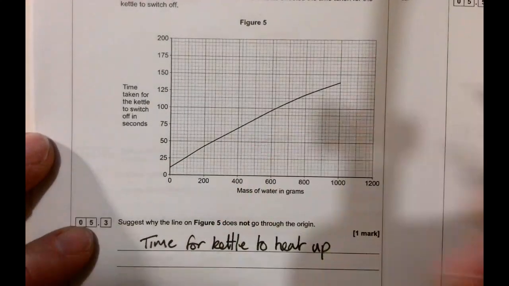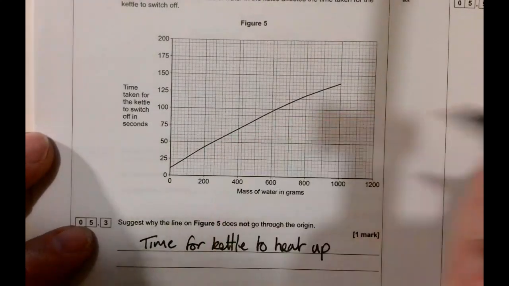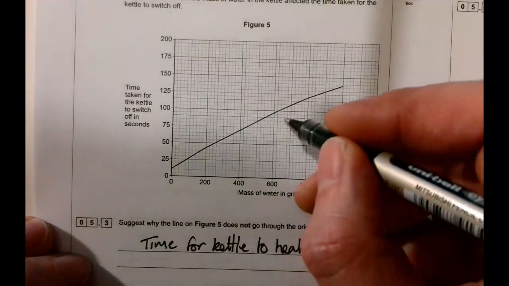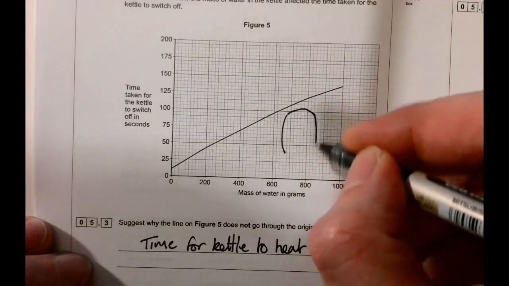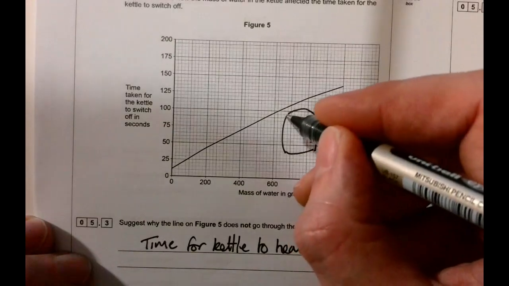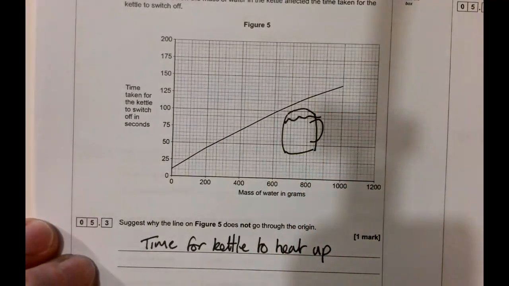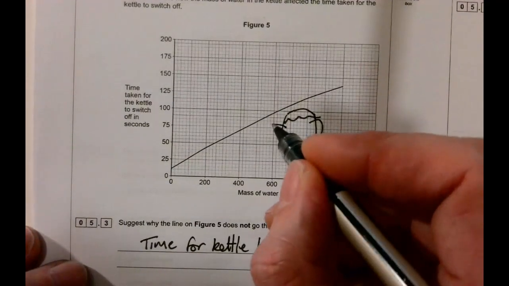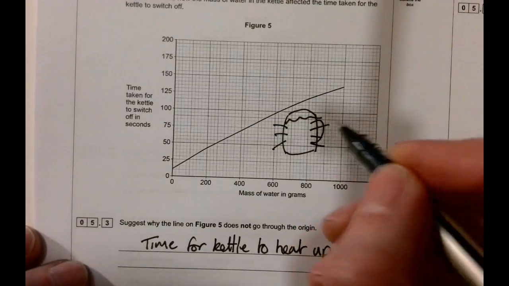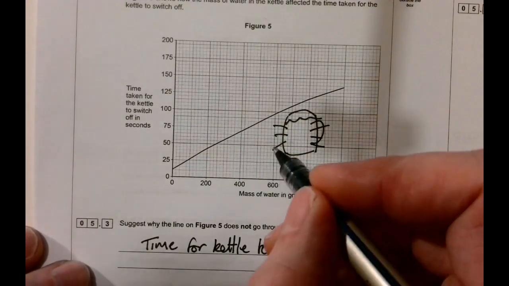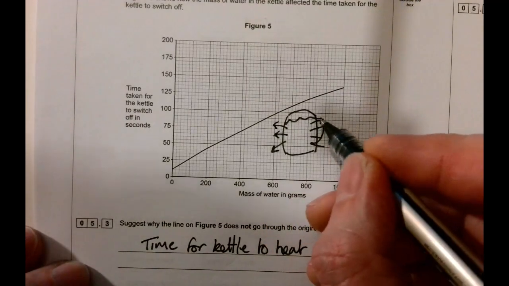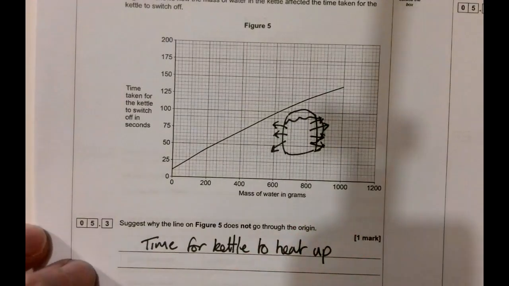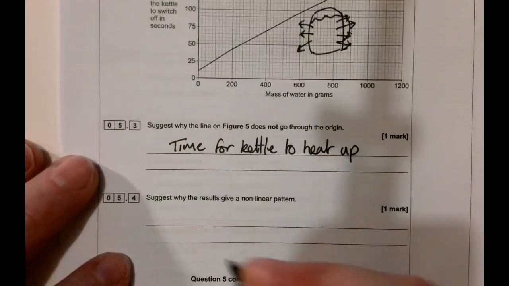And the reason for this is that as the thing gets more full of water, so here's my very badly drawn kettle, as it fills up with water, perhaps the rate at which heat transfers to the surroundings, sort of drawn whiskers, is going to change. And therefore this is not going to go up as a straight line. And that's what they were looking for here.